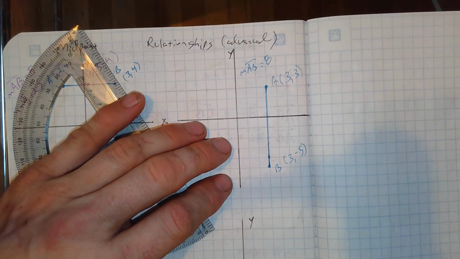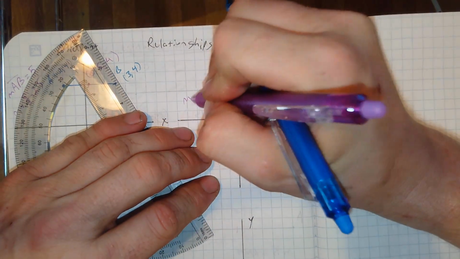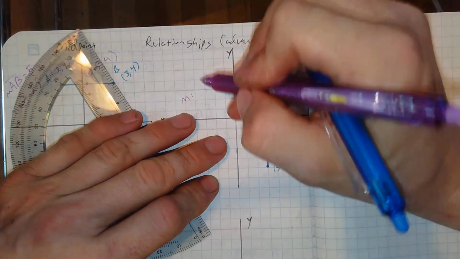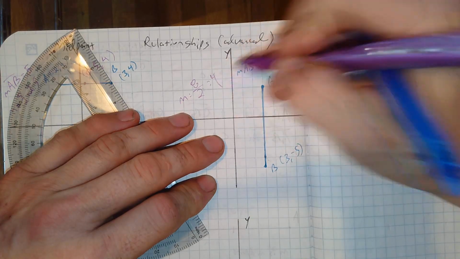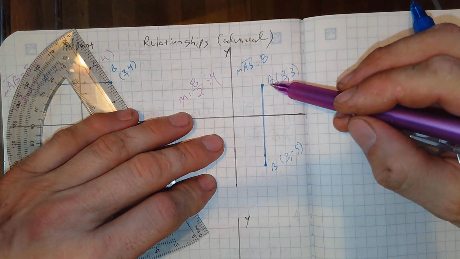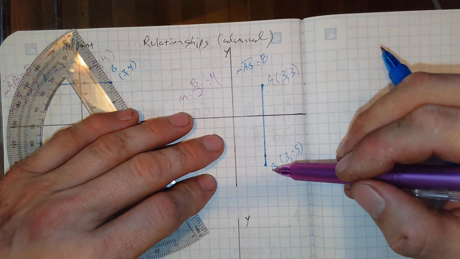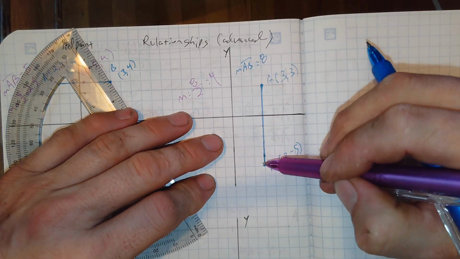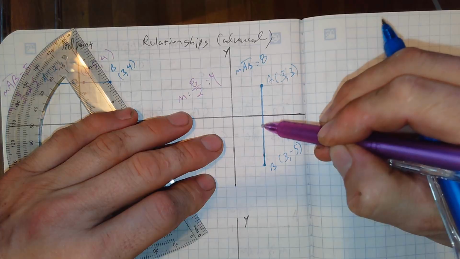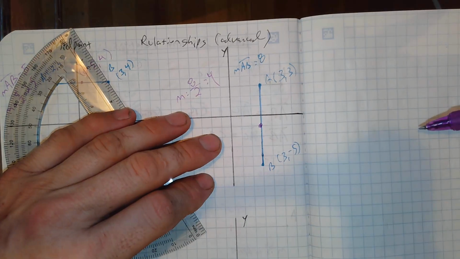So what is the coordinate point of the midpoint? Well, 8 divided by 2 is 4. So it's going to be 4 from A, and 4 from B. 1, 2, 3, 4, 1, 2, 3, 4. That is going to be my midpoint, right?